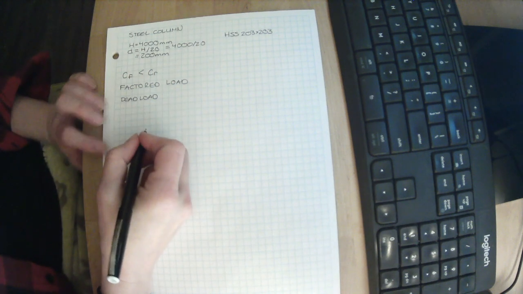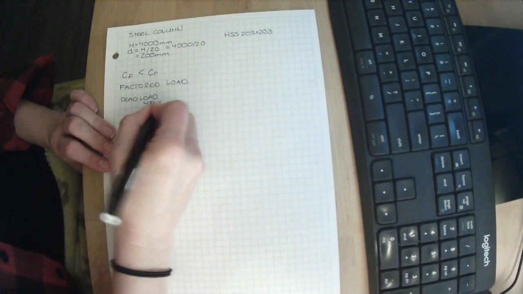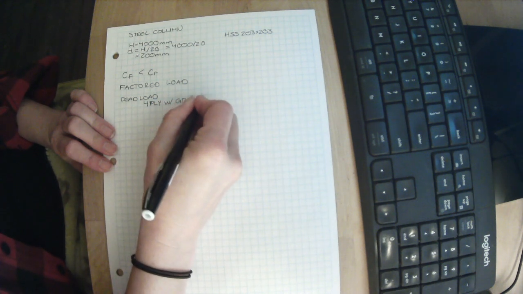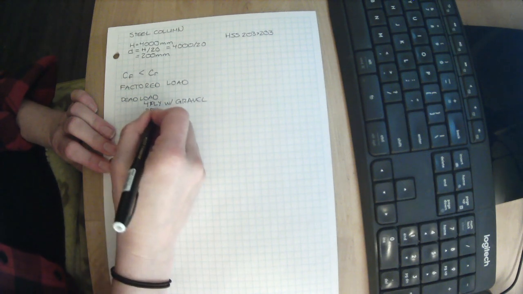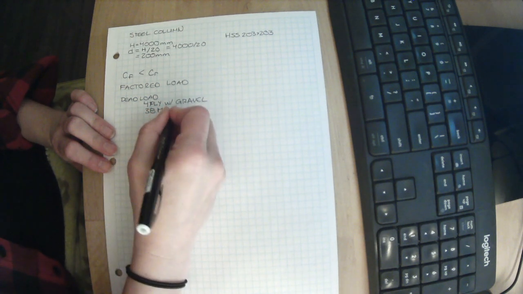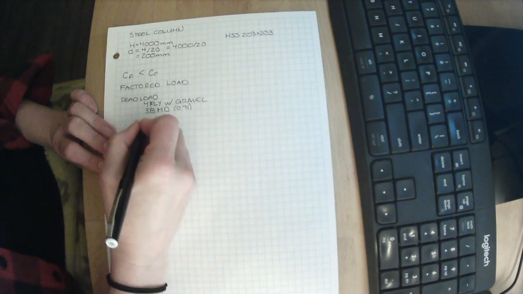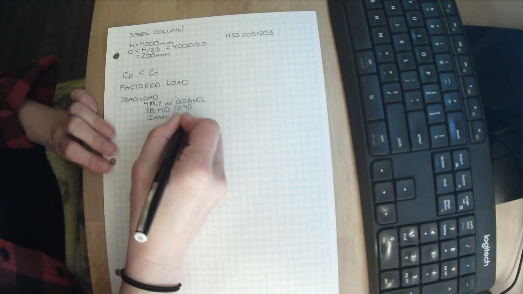The dead load, they gave us a breakdown. There was 4 ply with gravel. There was 38 metal deck. They told us it was 0.91 mils thick. A 12 millimeter gypsum wallboard soffit.